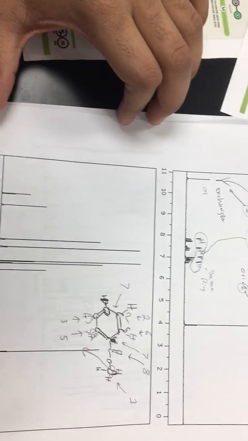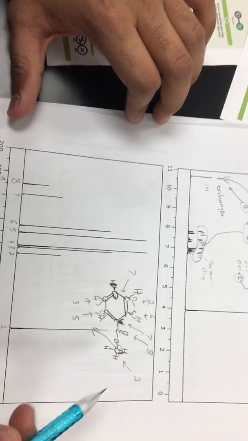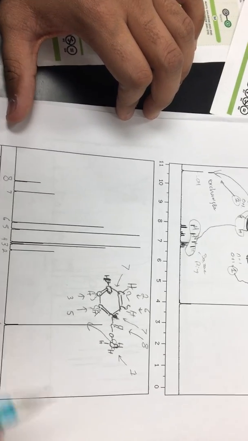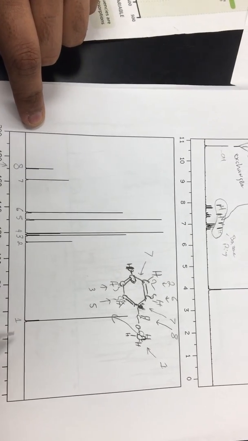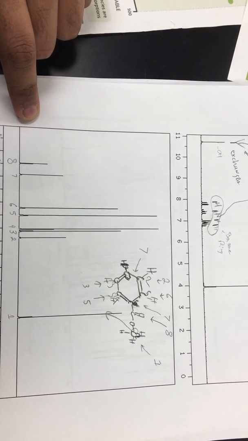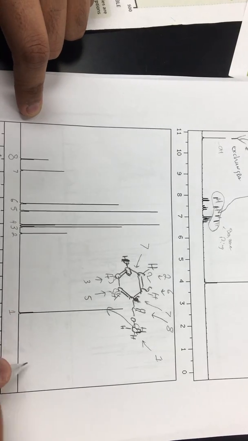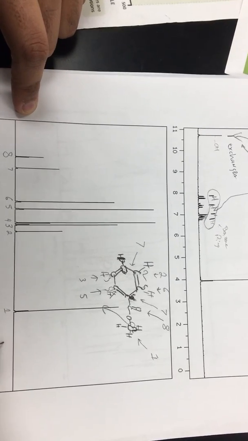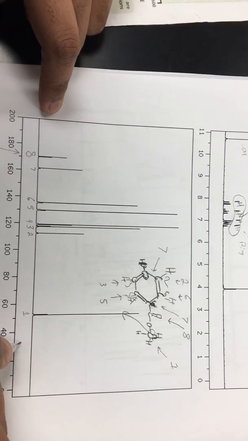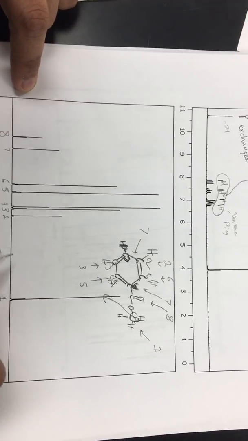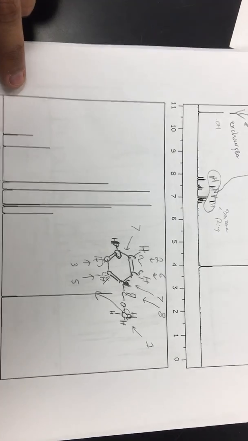So then we want to go to the carbon NMR, and we want to draw the structure again, and then label all of these signals down here. We know that deshielding goes this way, so the most deshielded would be all the way over here.